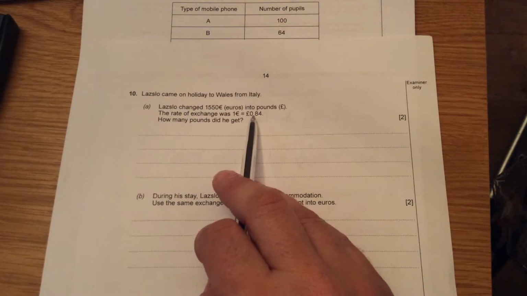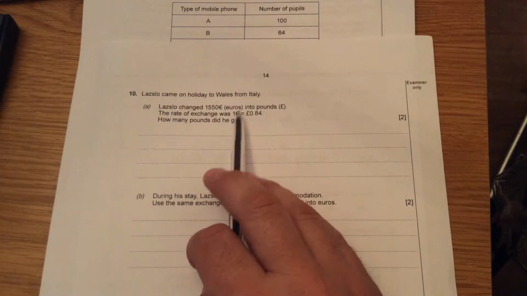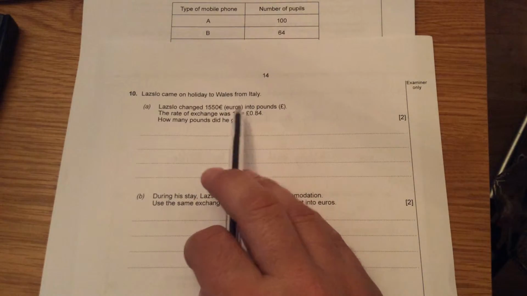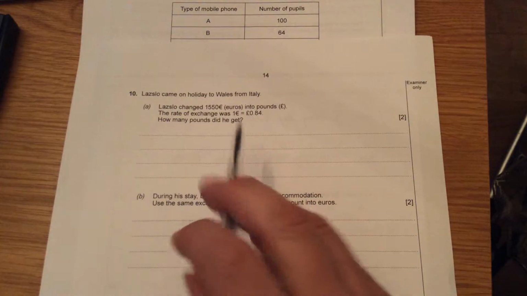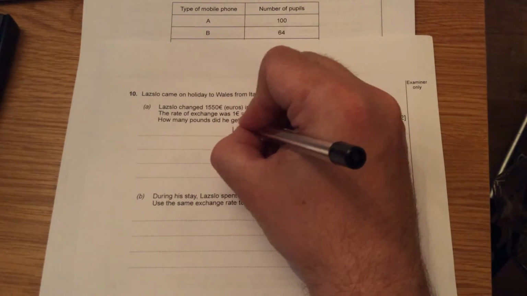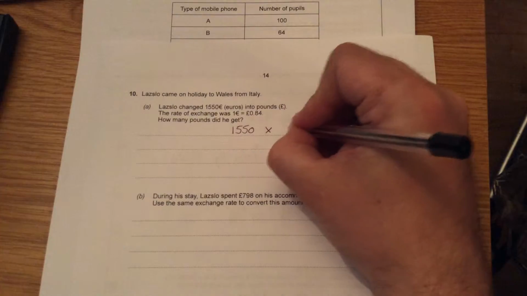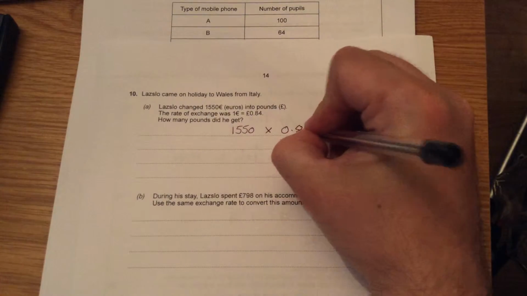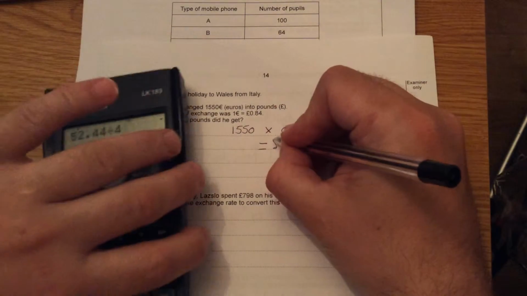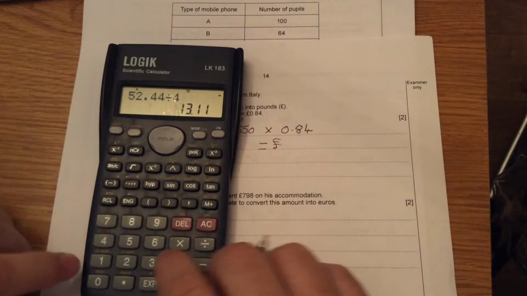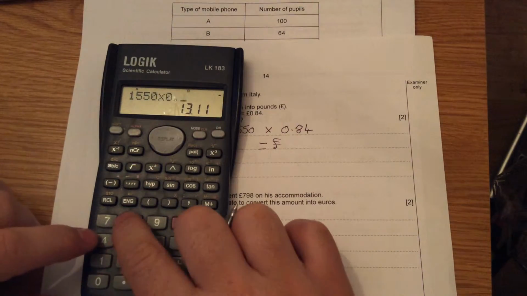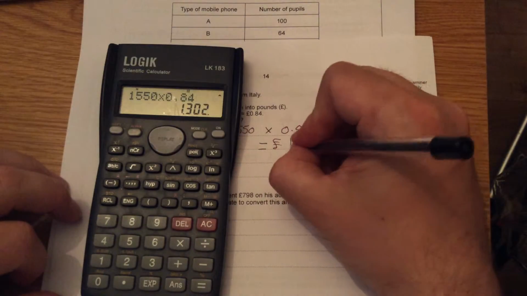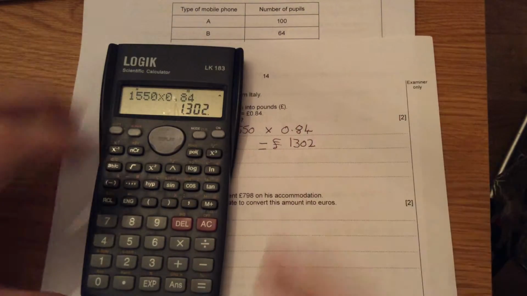Right, €1 would be 0.84. €2 would be 2 times 0.84. €3 would be 3 times 0.84. So 1,550 euros would be 1,550 multiplied by 0.84. So in pounds, that is going to be 1550 multiplied by 0.84, which is £1,302.